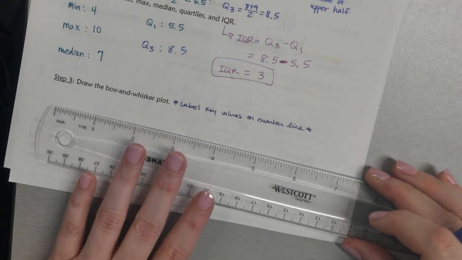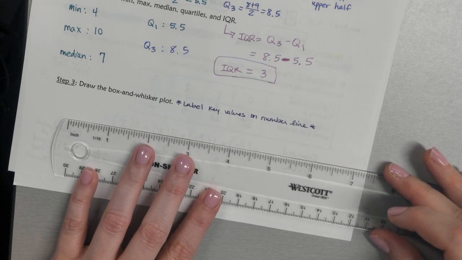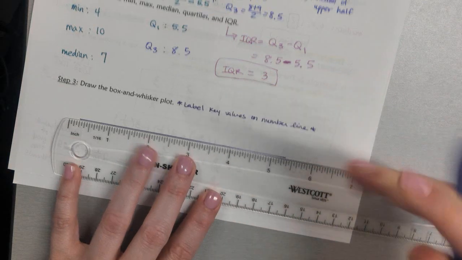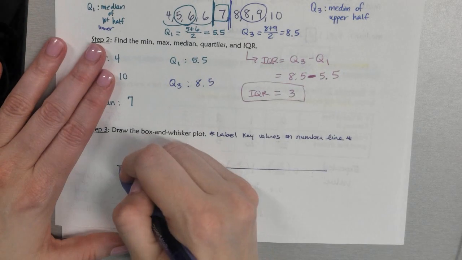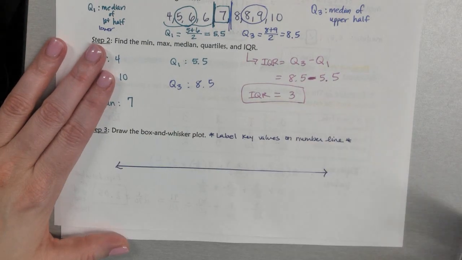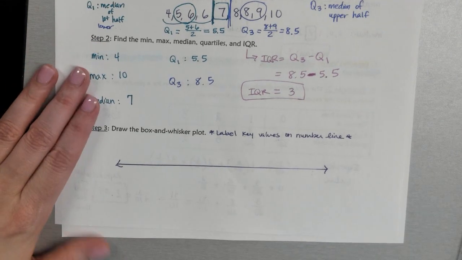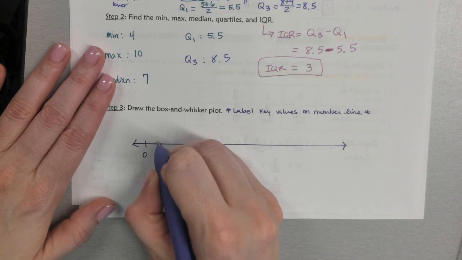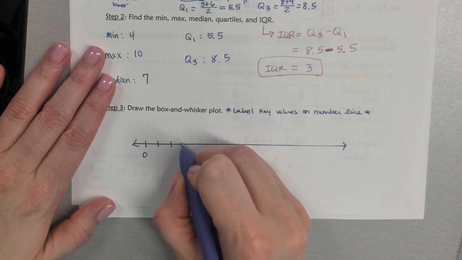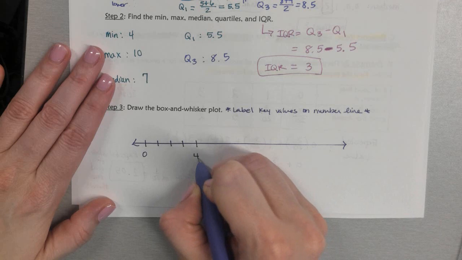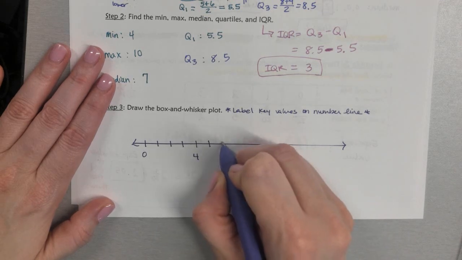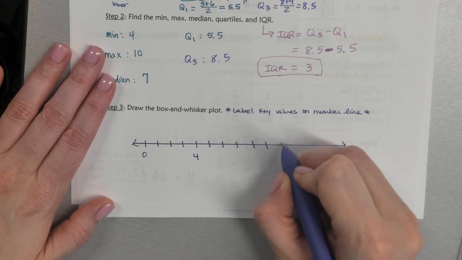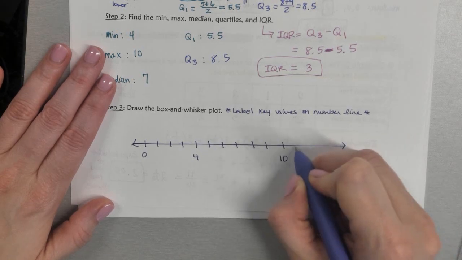I made my number line a little long last time. You don't have to have a straight edge, I just like the way it looks. The main thing when you do your number line, you should try to just space them out the same. So 0, 1, 2, 3, 4, 5, 6, 7, 8, 9, 10.